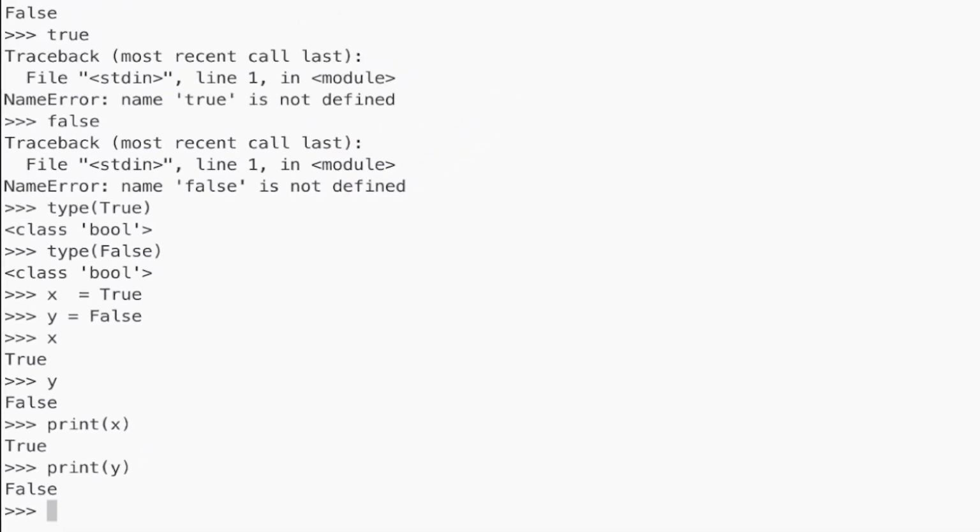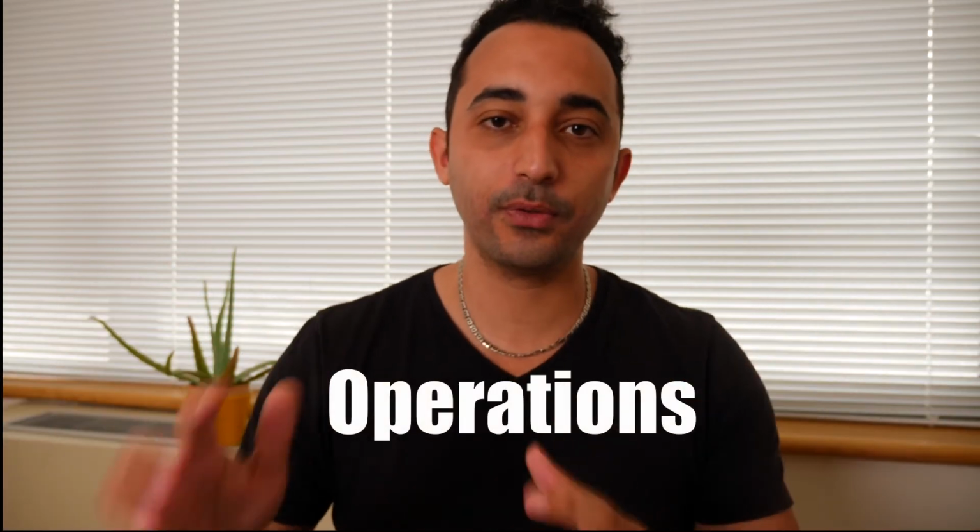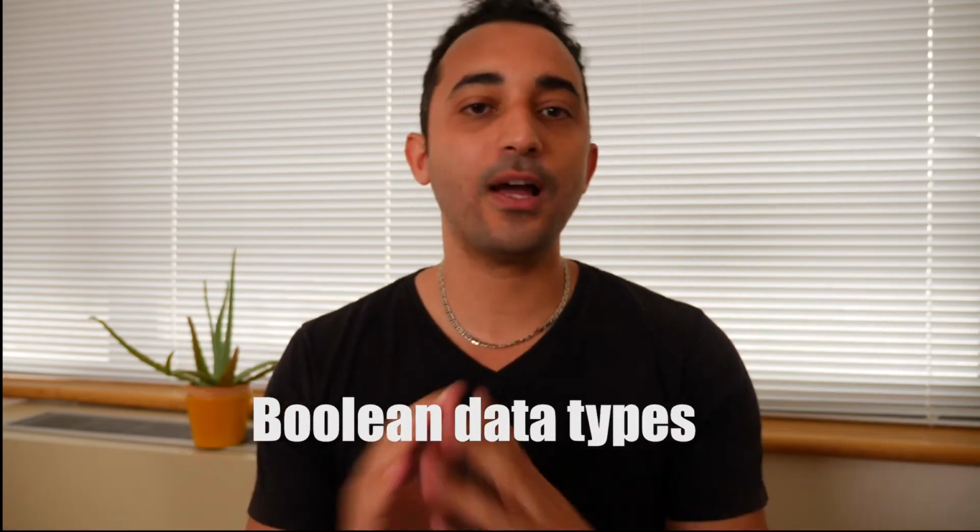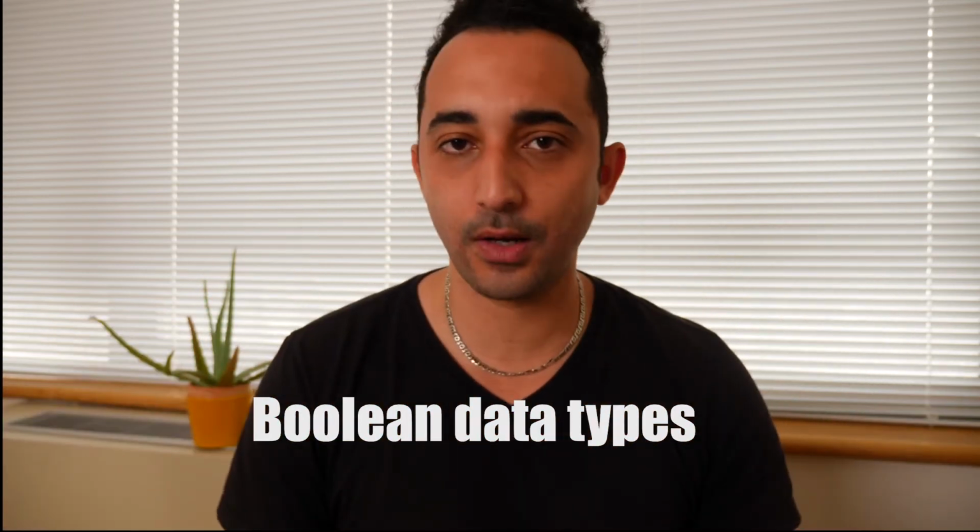All right, similar to what we did before with numbers and strings, when we talked about operations you can perform on integers, floats, or strings, what I want to do now is talk about operations that you can perform on Boolean data types. Specifically, I want to talk about two different types of operations.